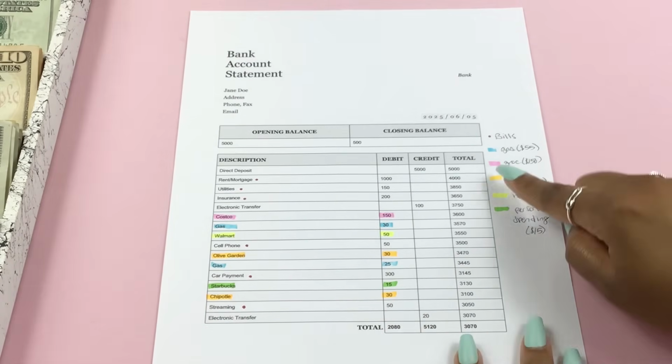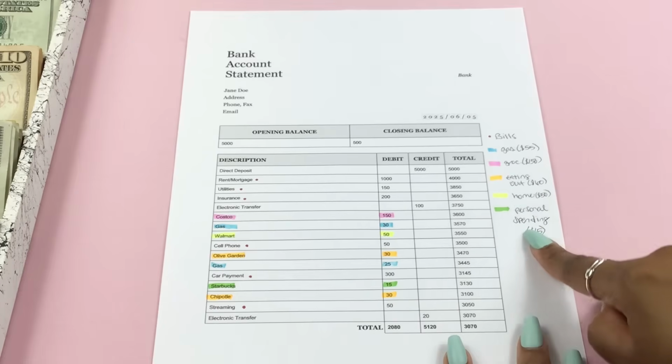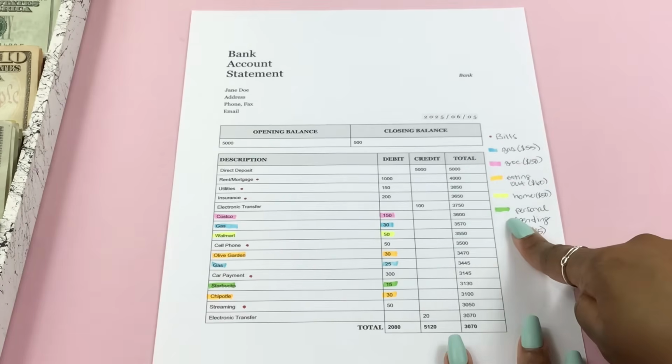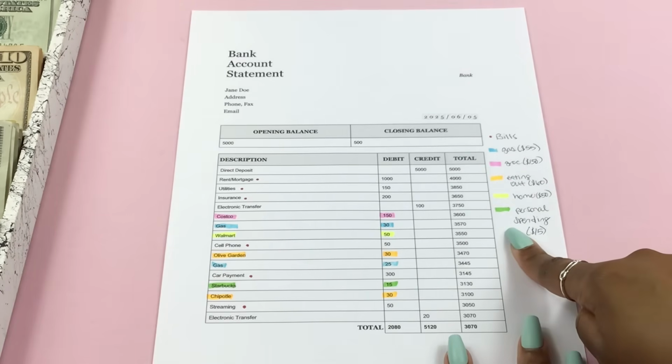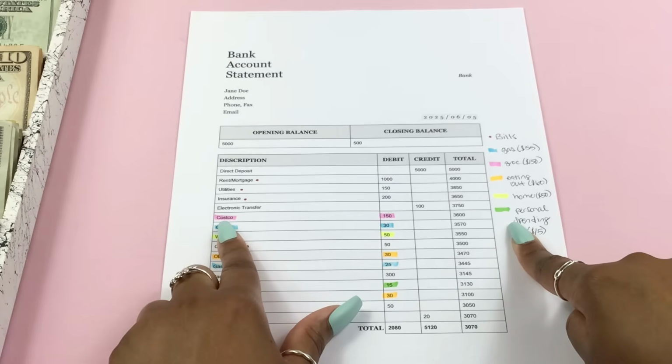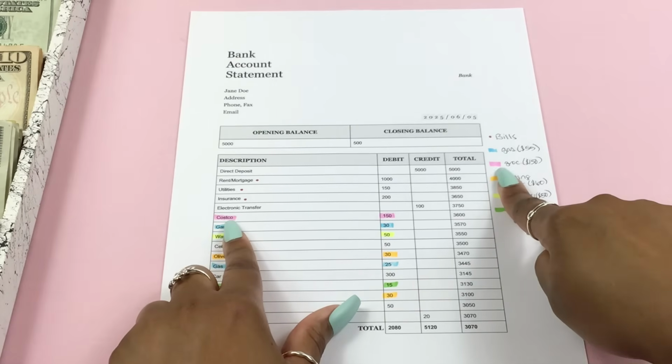So I have 5 colors here, and I've given each color a category. Now these are for your variable expenses. Now I'm gonna go through and I'm gonna highlight in color for my variable expenses, okay? So I have a Costco expense. I'm gonna highlight that pink because that's probably groceries.